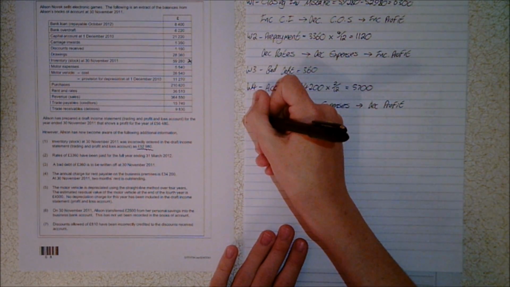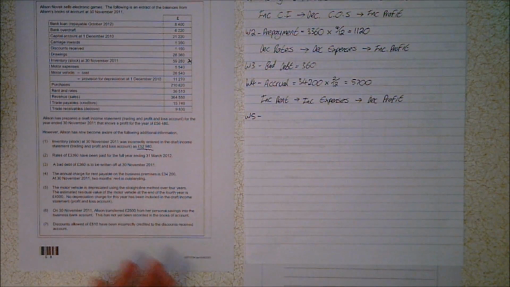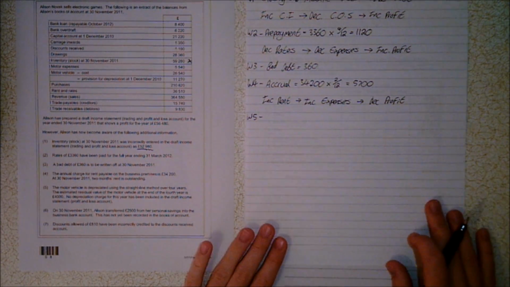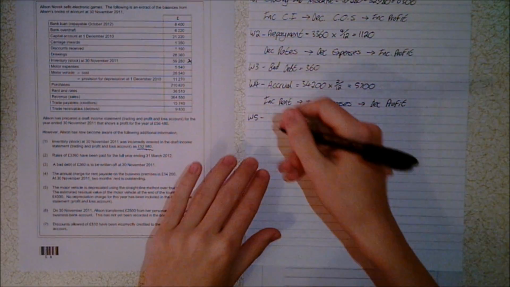So working 5. The motor vehicle is depreciated using the straight line method, the easier method, over 4 years. The estimated residual value of the motor vehicle at the end of the 4th year is £4,000. So once we've finished with it, we still think it's worth £4,000. No depreciation charge this year has been included in the draft income statement. So basically, we need to calculate the depreciation for the year.